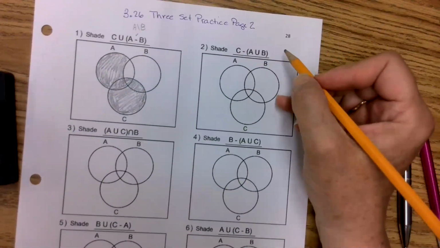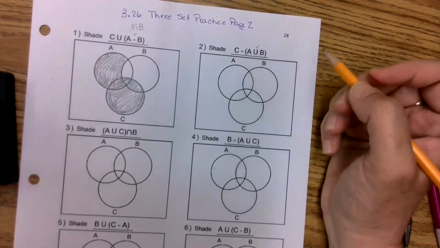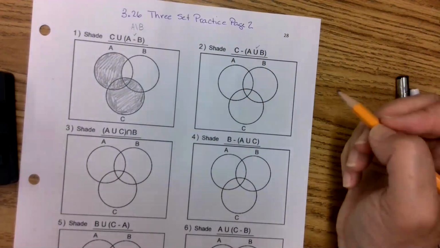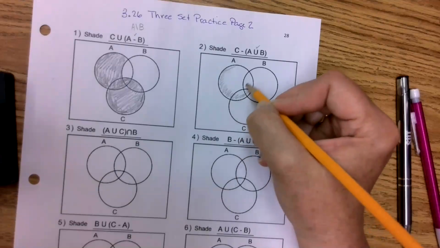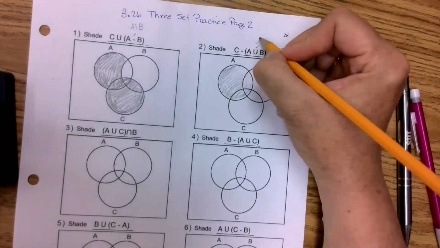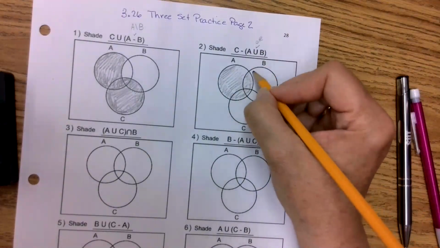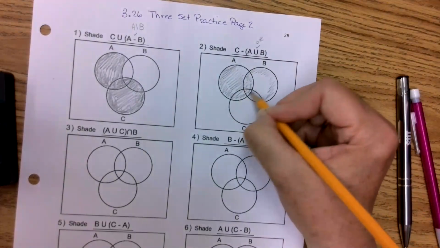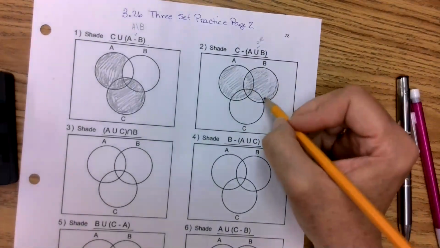Okay, let's look at the next one. Let's start with our bracket. And we got A union B. So A is good, B is good, A and B is good. So remember, it's the or. So A is good, color in A. So really think of that symbol as or. A or B. So color in B. All right, so that's the part I've shaded.